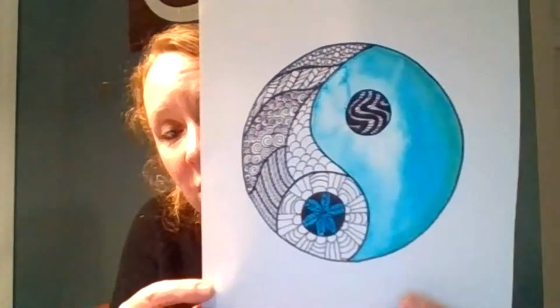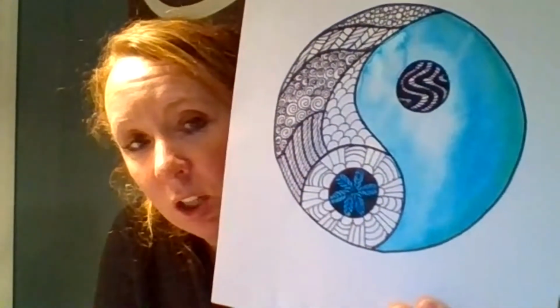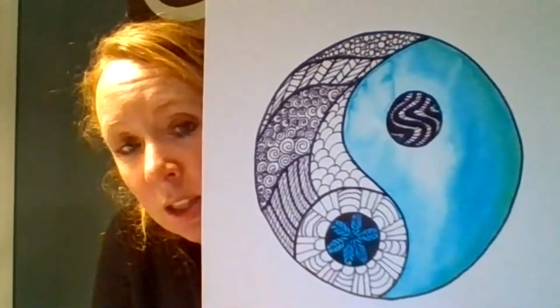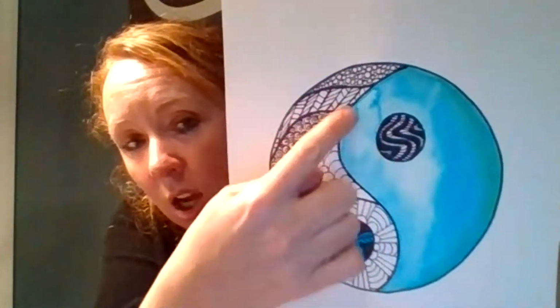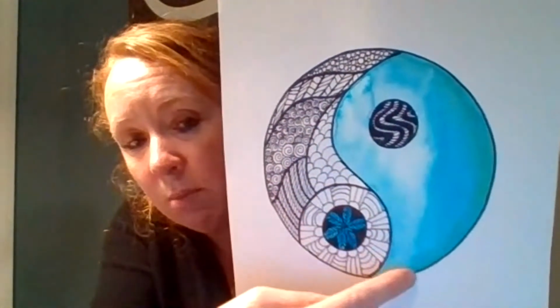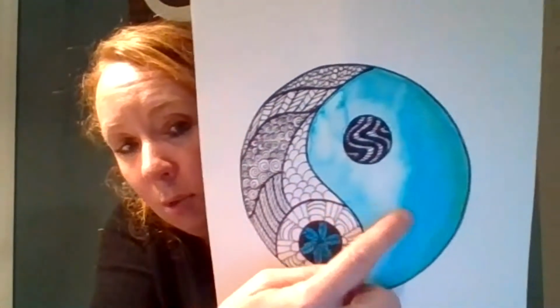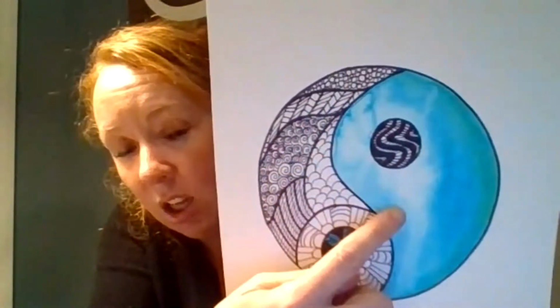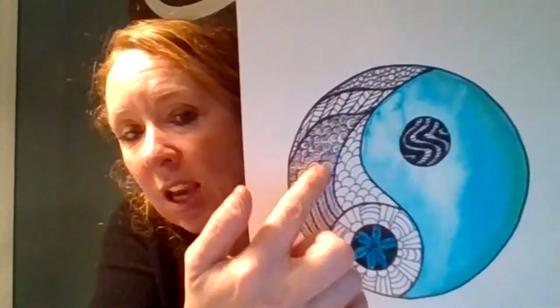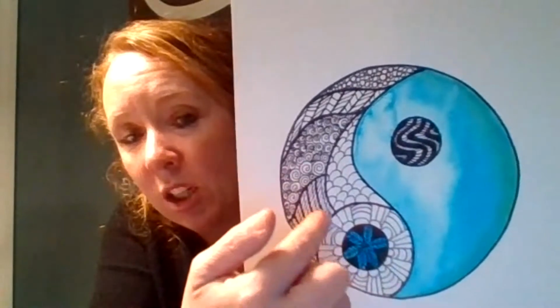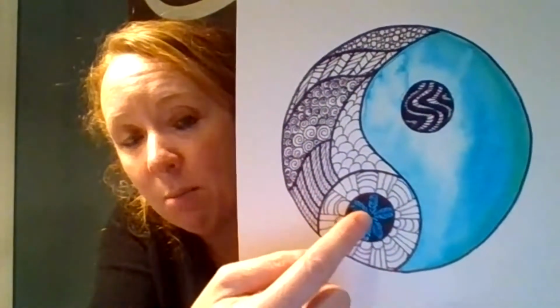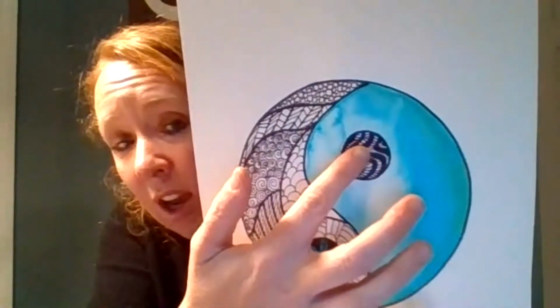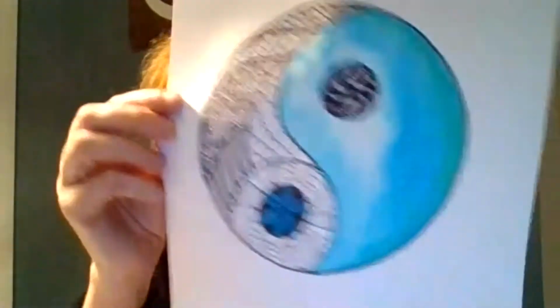So we're going to change it today. Instead of doing black and white, we're going to do a patterned yin yang, where one side is just a solid color. For the white part, we're just going to paint it a solid color for the yin. And then for the yang, instead of black, we're going to do a black and white Zentangle patterning.